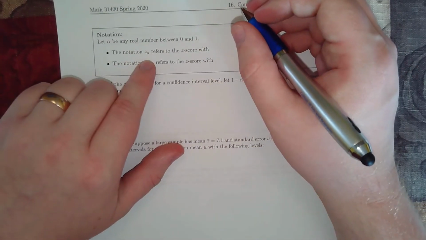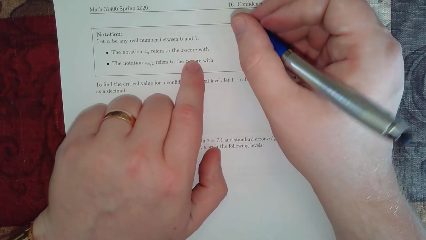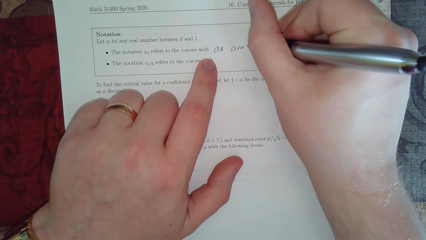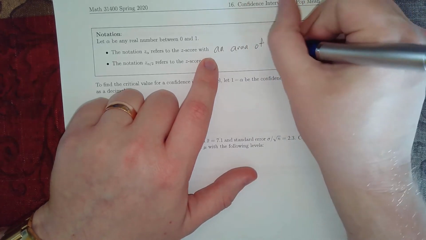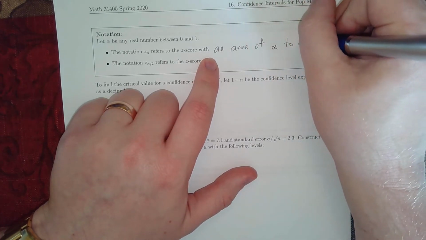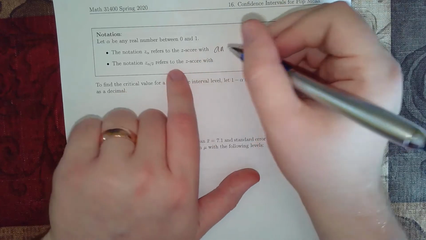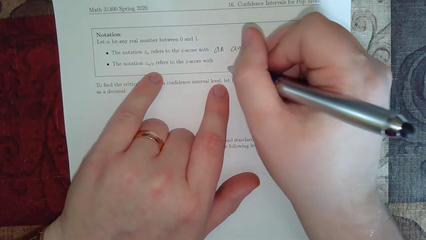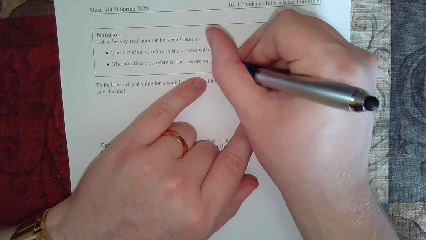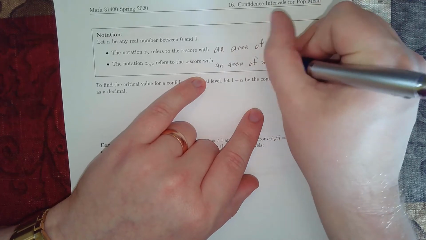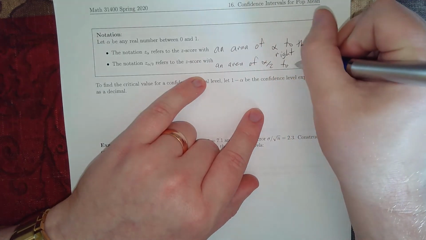The notation z sub alpha is going to refer to a z-score with an area of alpha to the right. And the notation z sub alpha over 2 is going to refer to a z-score with an area of alpha over 2 to the right.